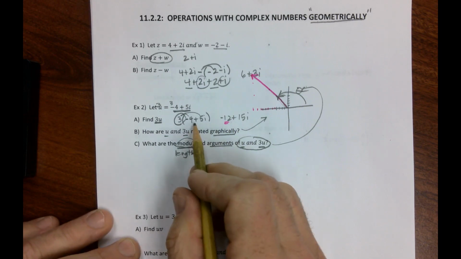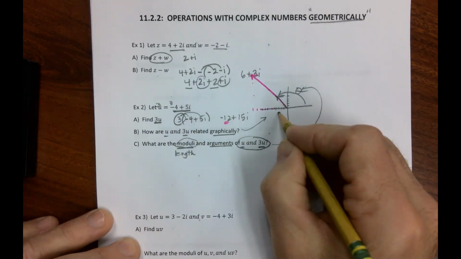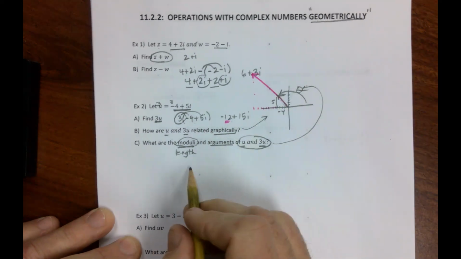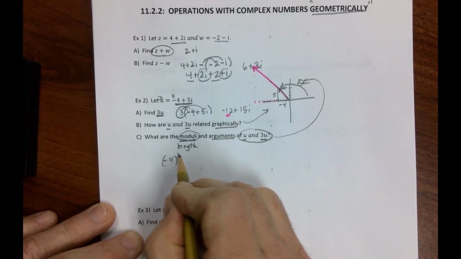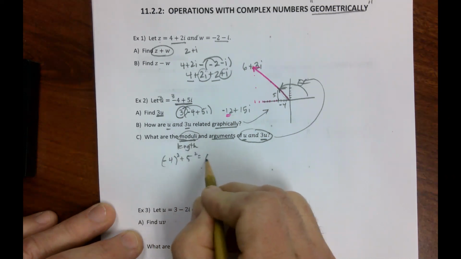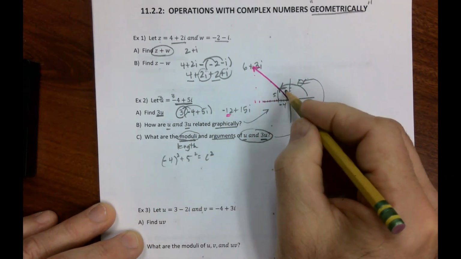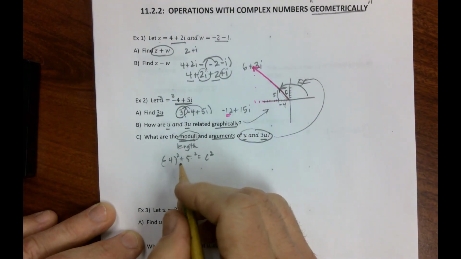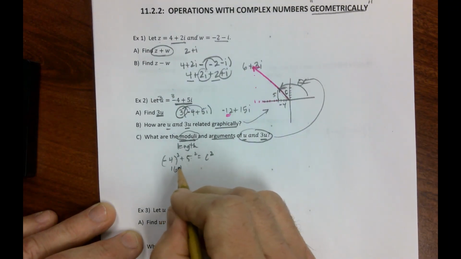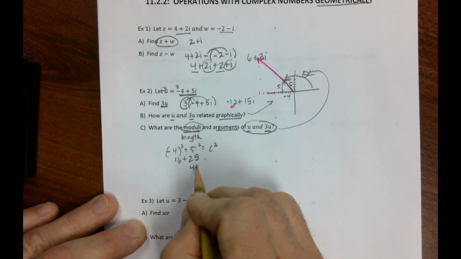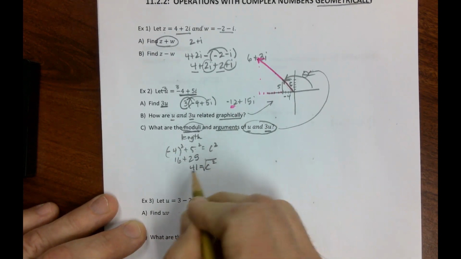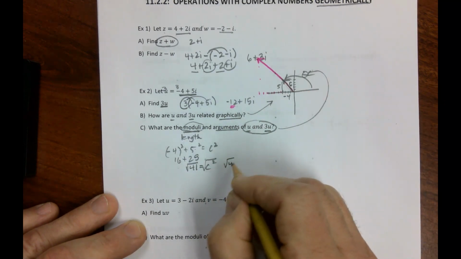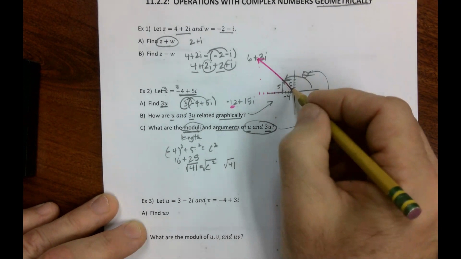So, what are the moduli? Well, the first one, remember we said negative 4 and 5? So we're going to go a squared plus b squared equals c squared. C is my hypotenuse. So that's 25 and 16, which is 41. And the first little guy is the square root of 41.